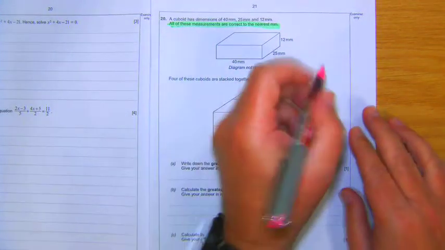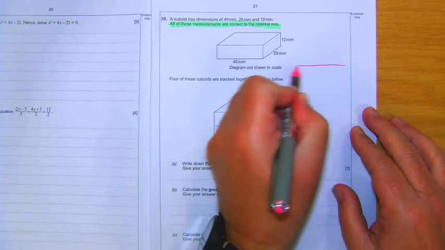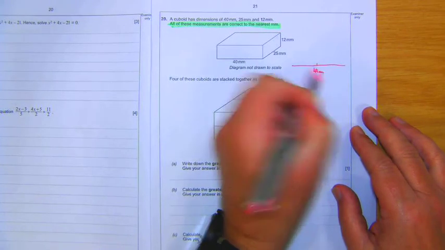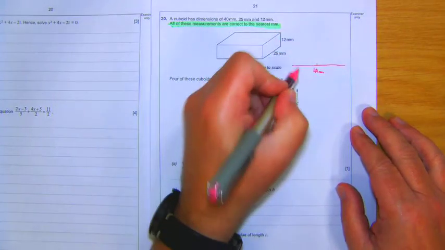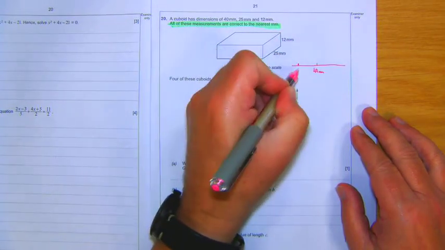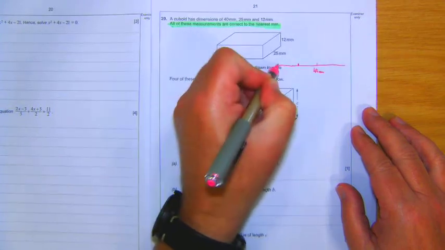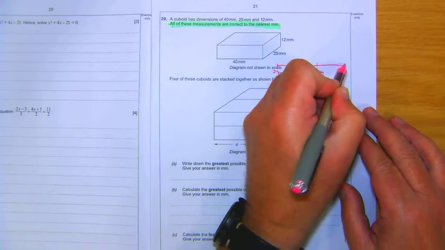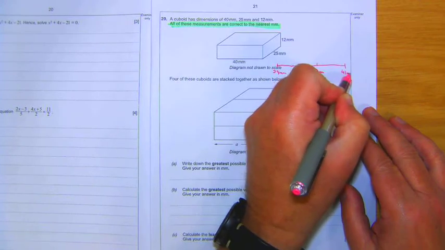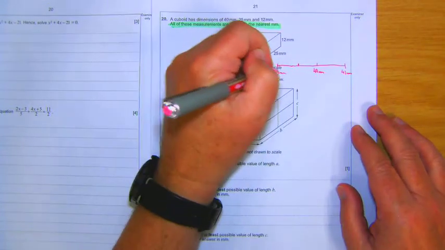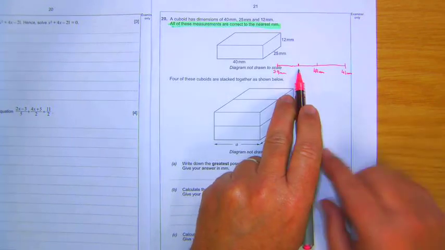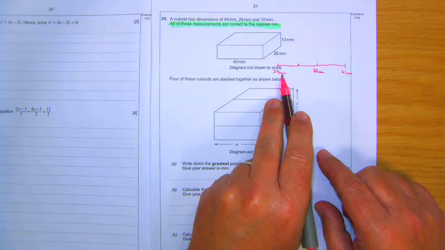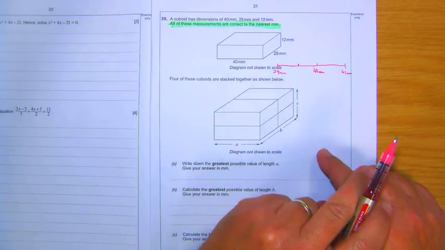So if you've got 40 millimeters, you need to think about what's the smallest value that would round. So if you've got 39 millimeters there and you've got 41 millimeters there, what's the value that would stop the measurement rounding to 39 and instead push it up to 40?